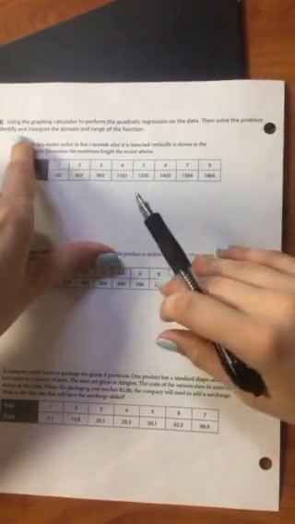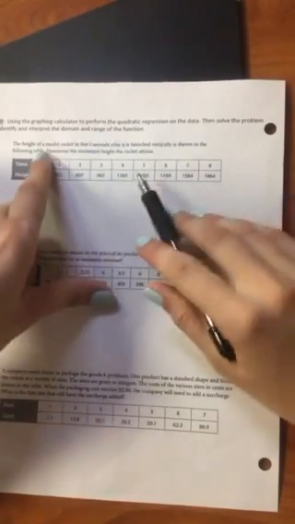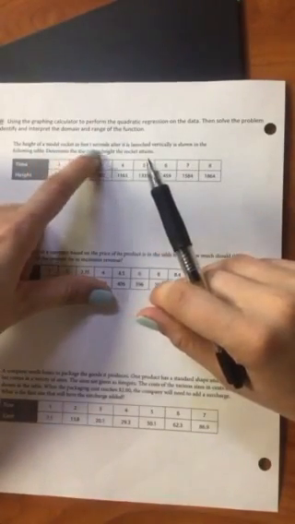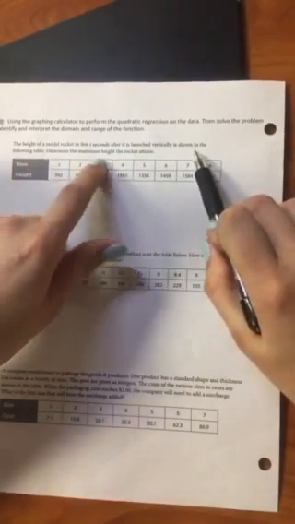Okay, so I want you to go ahead and flip it over. I'm realizing this is kind of blurry. There we go. So next, we're going to do number 3. Number 3, same exact thing. It just wants a little more information. It says using the graphing calculator, perform the quadratic regression, then solve the problem and identify and interpret the domain and the range. Okay, so the height of the model rocket in feet t seconds after it is launched vertically is shown at the following table.